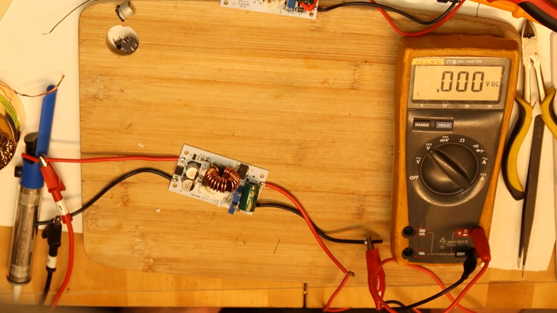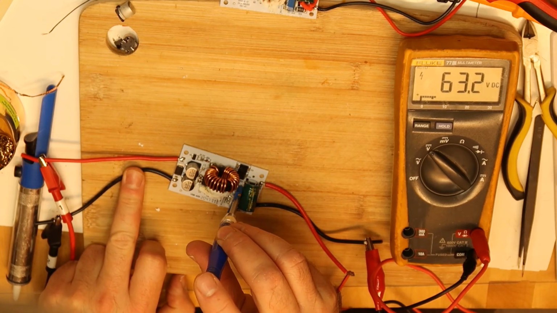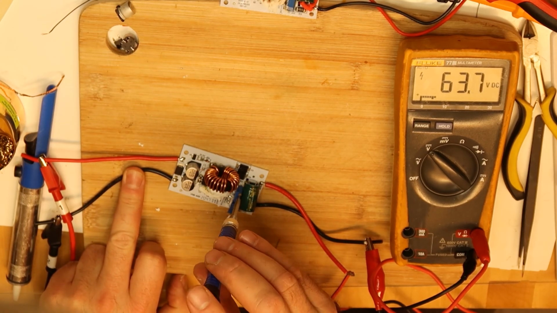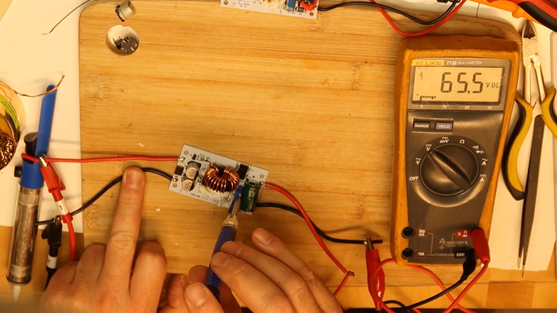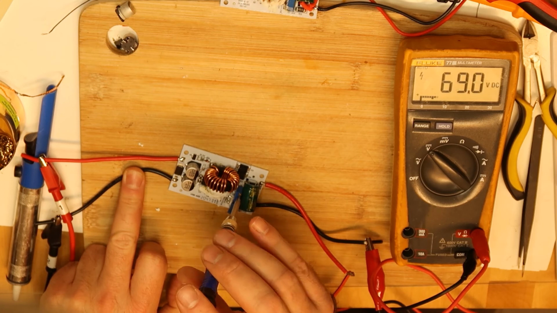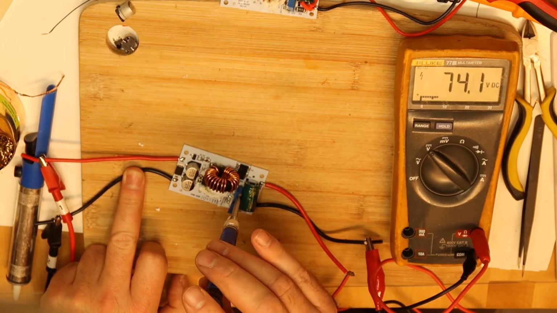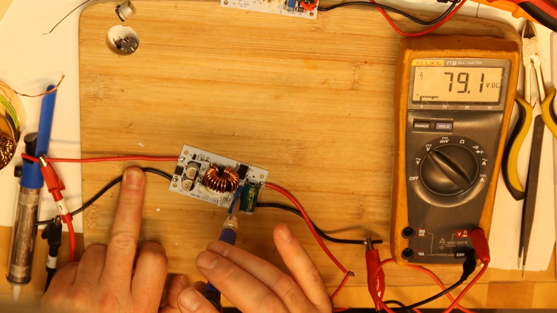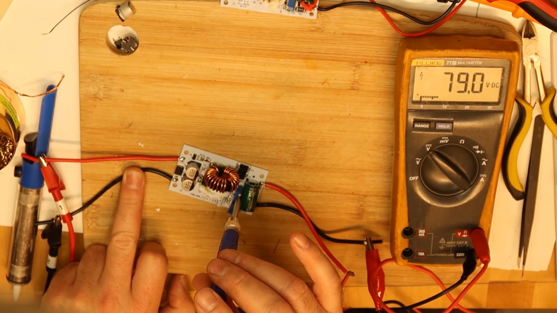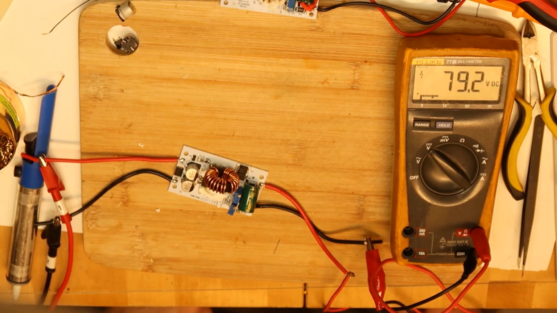So let's power up. Hopefully nothing will explode. Okay, so we already have 63 volt. It should get above 75 volts. Let's go up. So we have 70 and 80, almost 80 volts, 79 volts. Okay, so the modification also works for this board, no problem, the same components and very good.